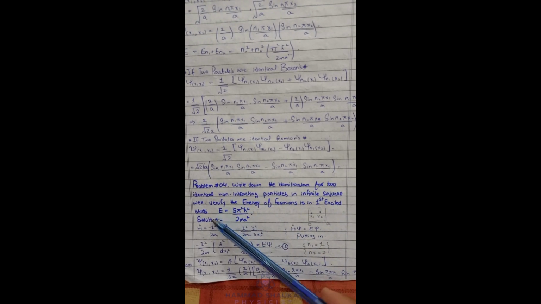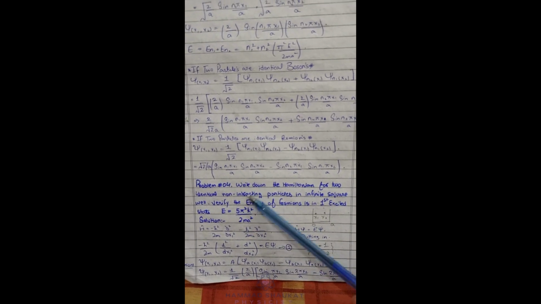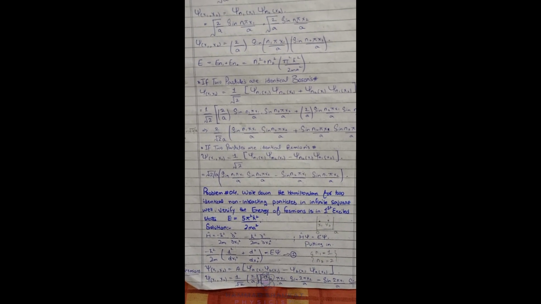You have to prove this energy by first writing the Hamiltonian for two identical non-interacting particles in an infinite square well. These are indistinguishable particles. We also know fermions are indistinguishable particles.